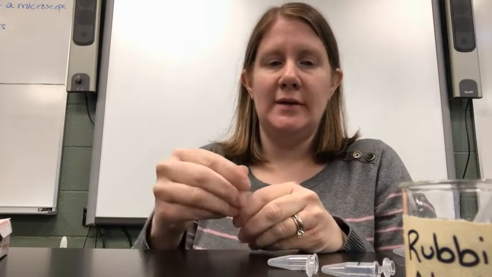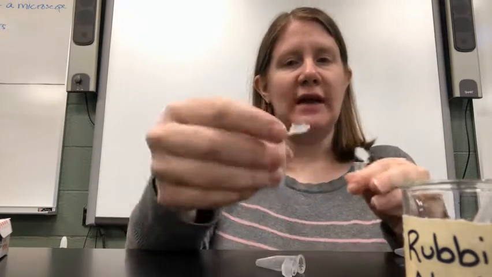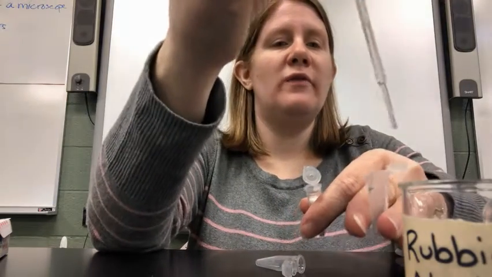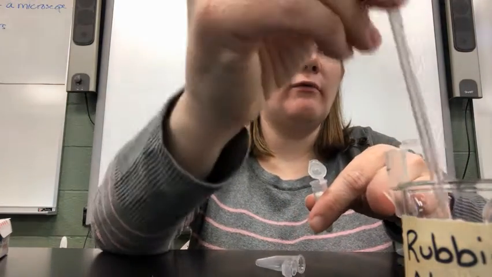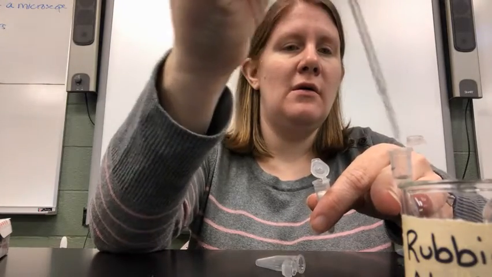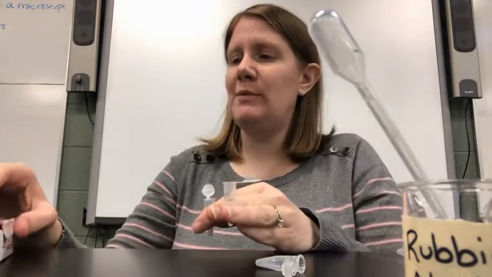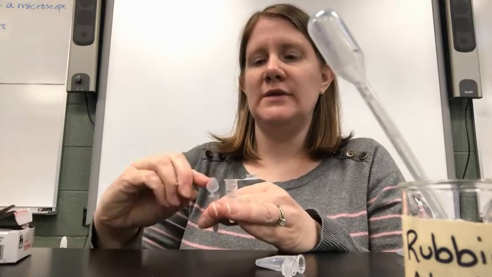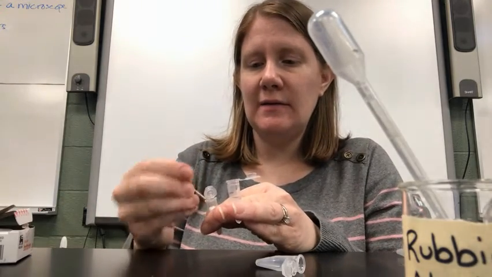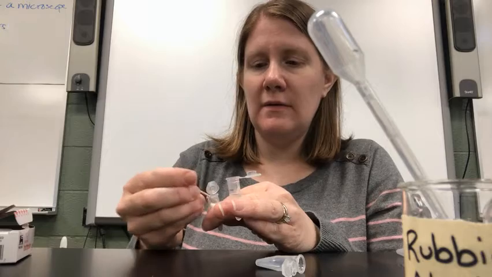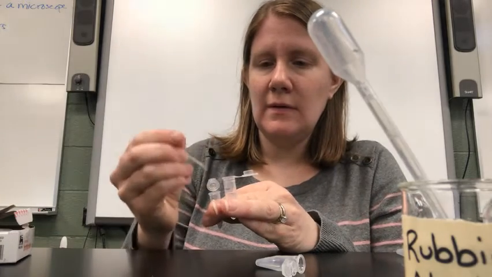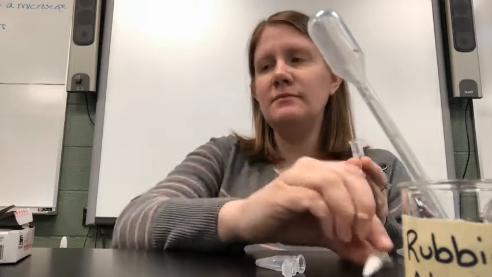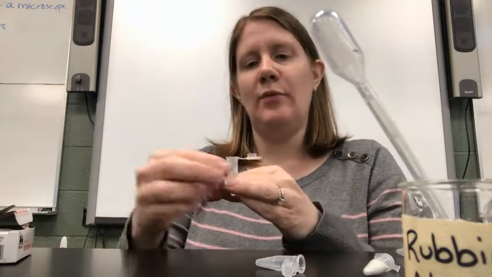We'll take our negative control vial. We'll fill it about halfway full with rubbing alcohol. And then we'll take a toothpick and we'll take just a little bit of the sample, negative control sample, and we'll put that into the vial.